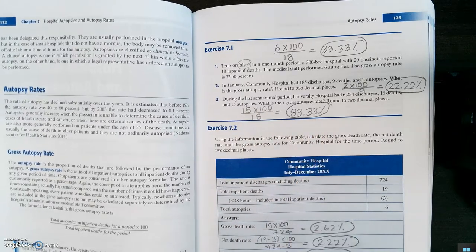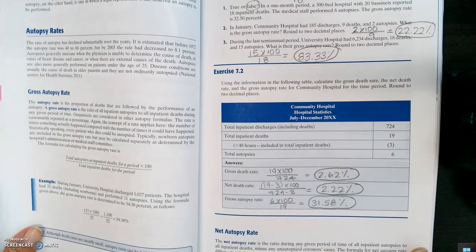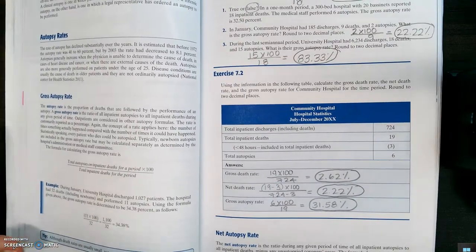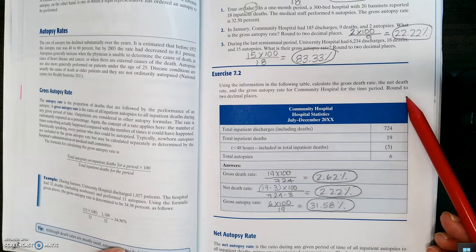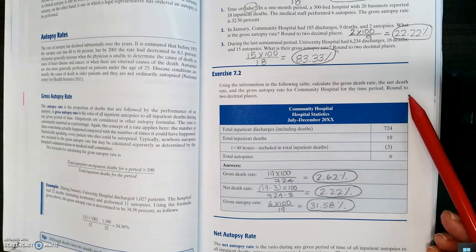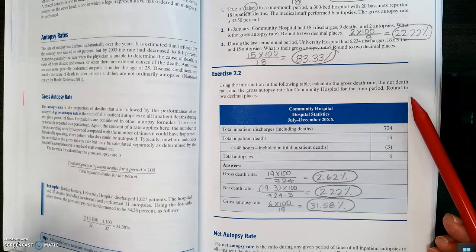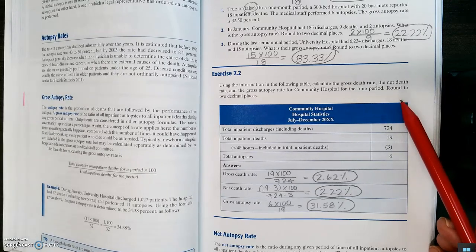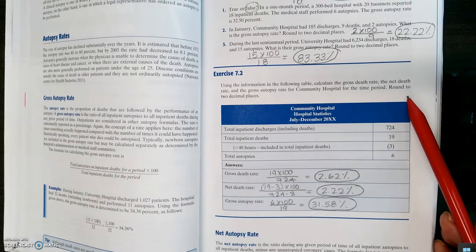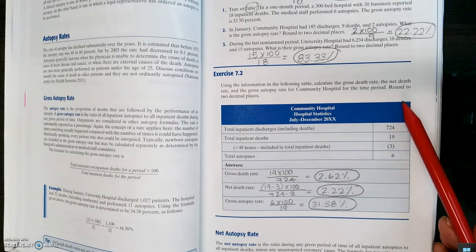Now, you don't have 7.2 in the back of the book, so I've written that out for you here as well. It says, using the information in the table below, calculate the gross death rate, the net death rate, which all of those are Chapter 6, but we're going to get some practice, and the gross autopsy rate for Community Hospital for the time period, and they want you to round to 2 decimal places.